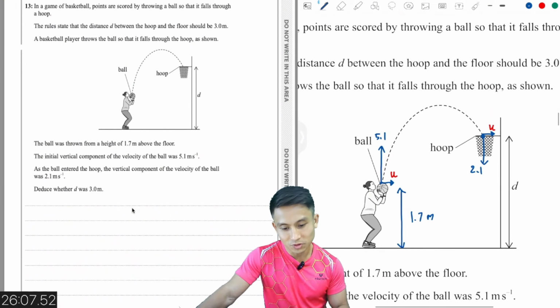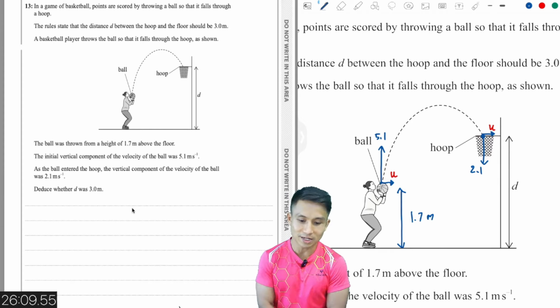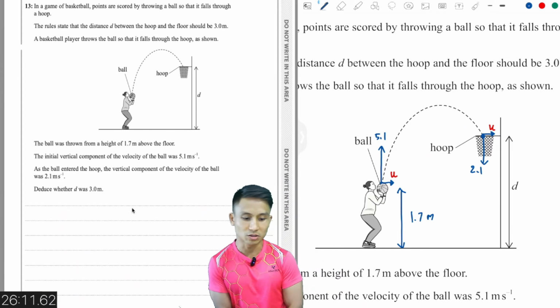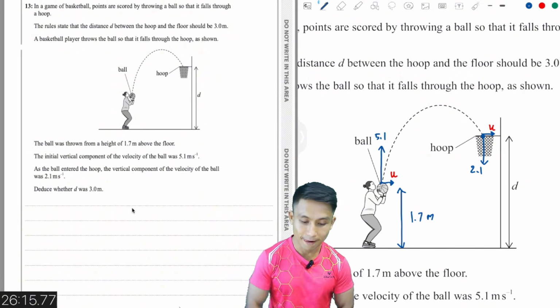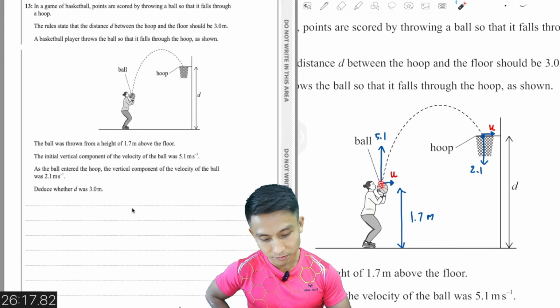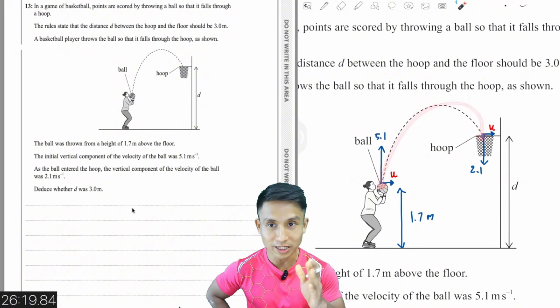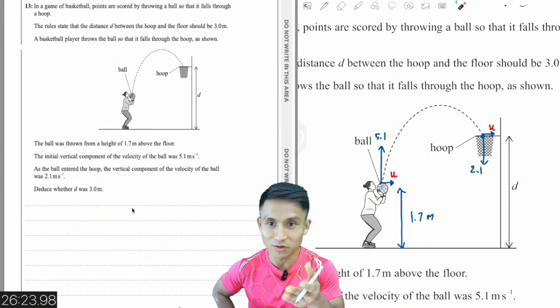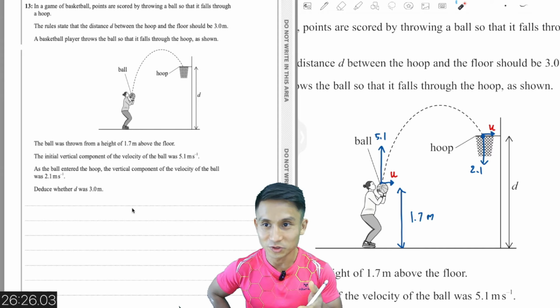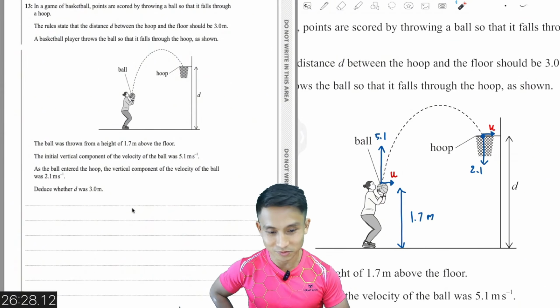Okay. So what I have in mind right now is that we can use conservation of energy here. Because look, from this point to this point, if we assume again negligible air resistance, although it doesn't say, but we should assume that to make it accurate.